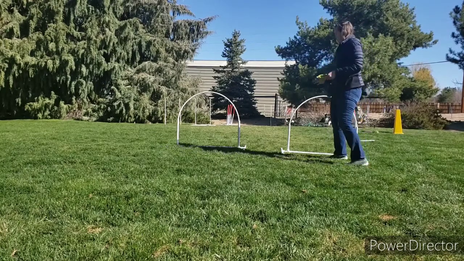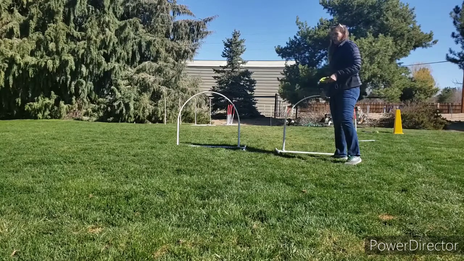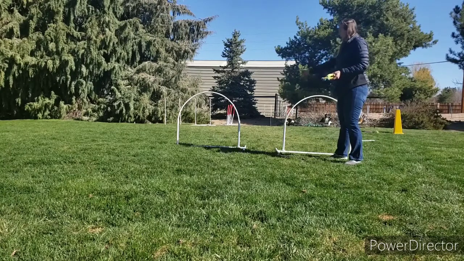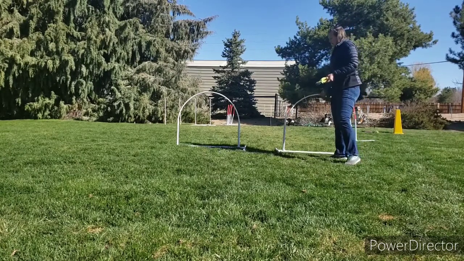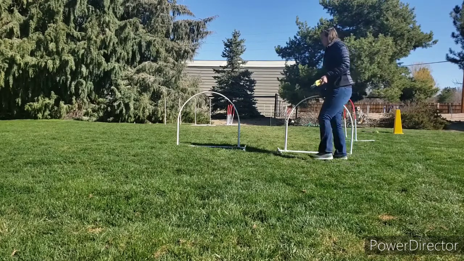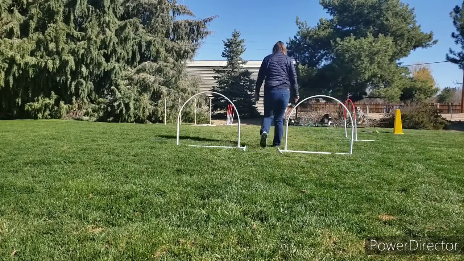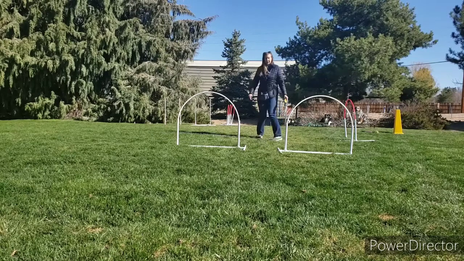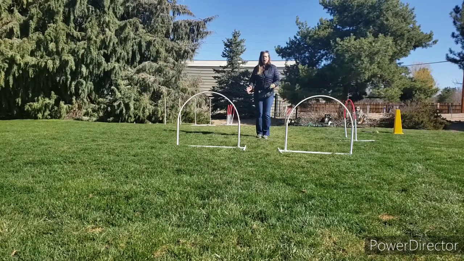So you can use 2 hoops or 2 jumps, either one, set in directly here. So if you set your dog up in the middle, they have an equal opportunity to come here or to go out. So you would set your dog up here.